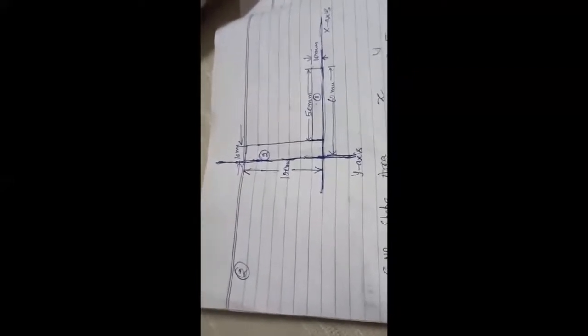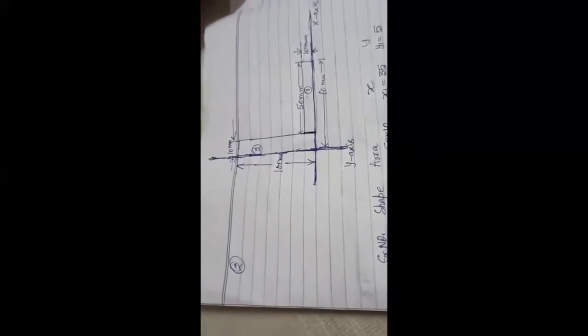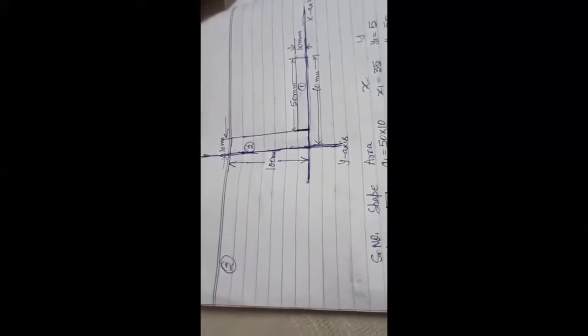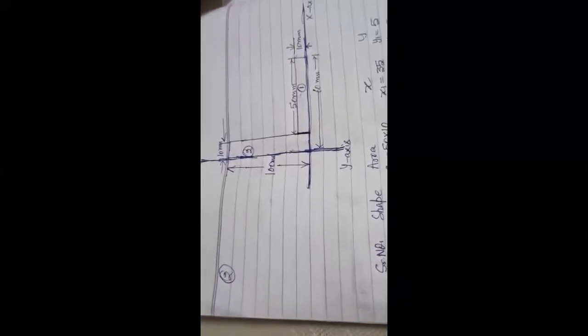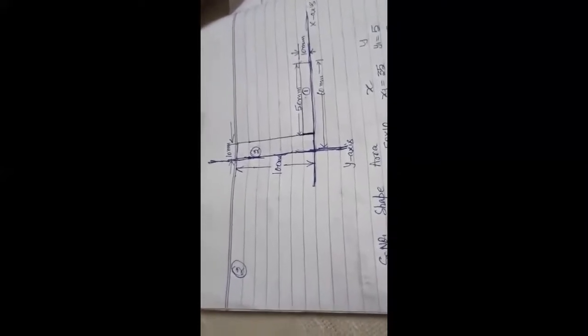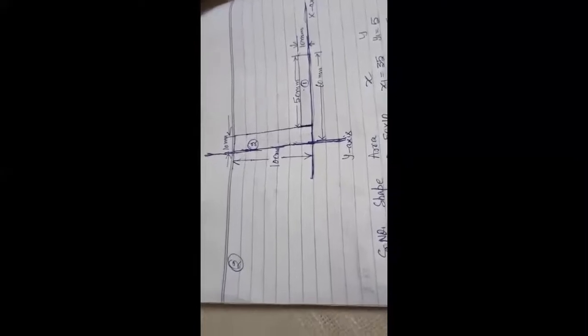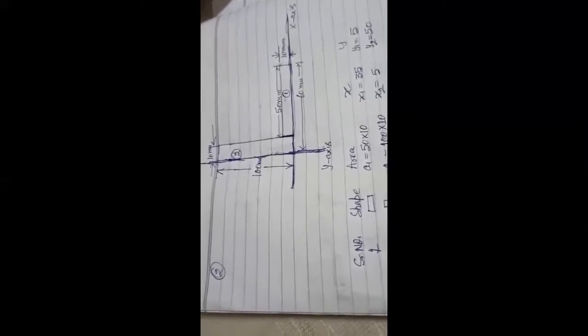Now AX and AY. So A1X1 is 500 into 35 and A2X2 is 1000 into 5, and A1Y1 is 500 into 5 and A2Y2 is 1000 into 50.